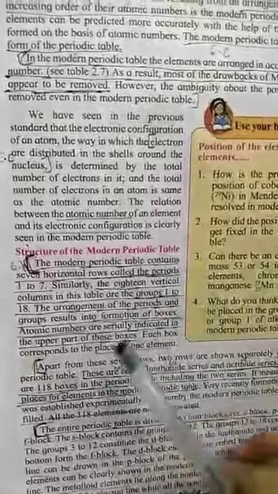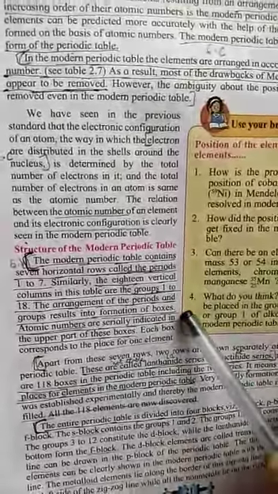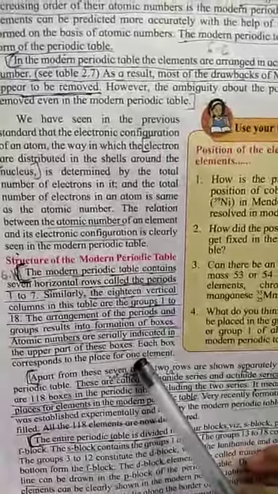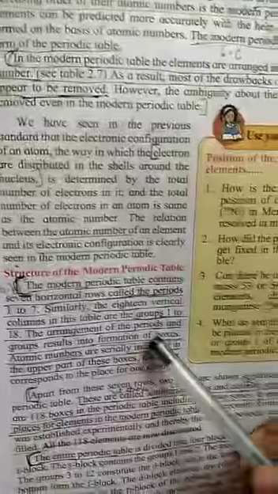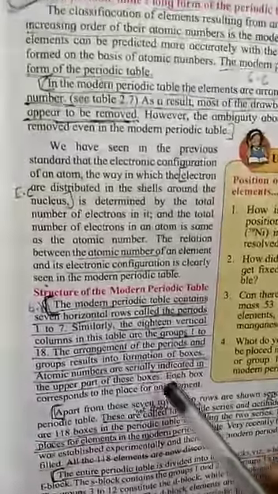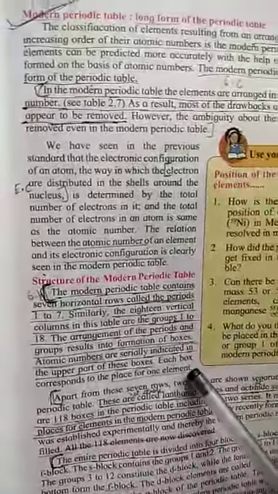These elements were arranged in the form of boxes. Atomic numbers are indicated in the upper part of these boxes. See, in the box the symbol of the element is mentioned, and in the upper part the atomic number is mentioned and in the lower part the atomic mass is mentioned.